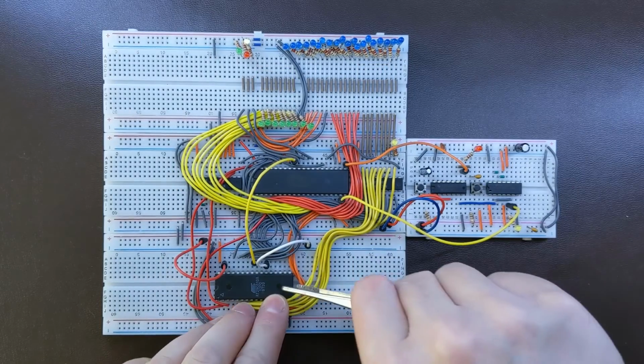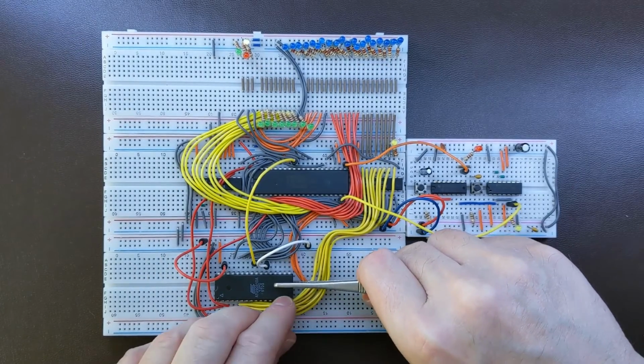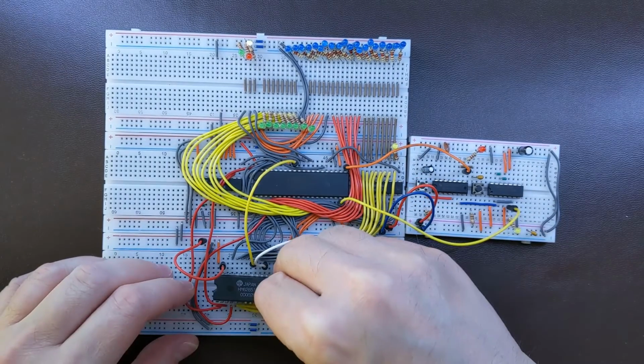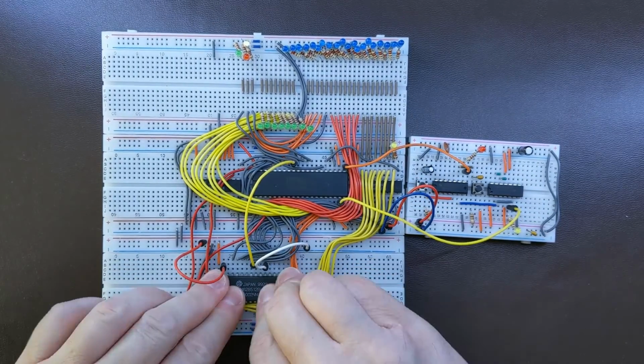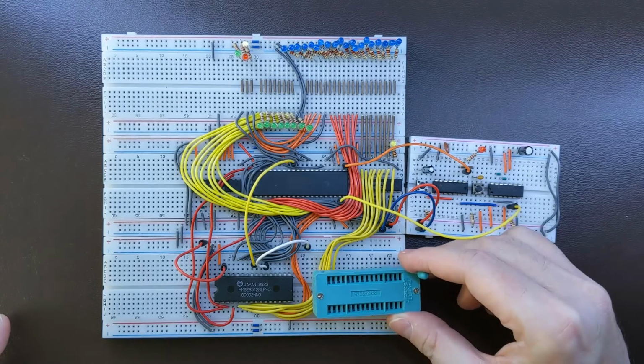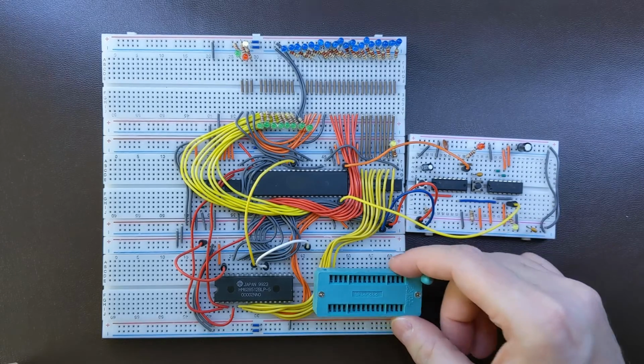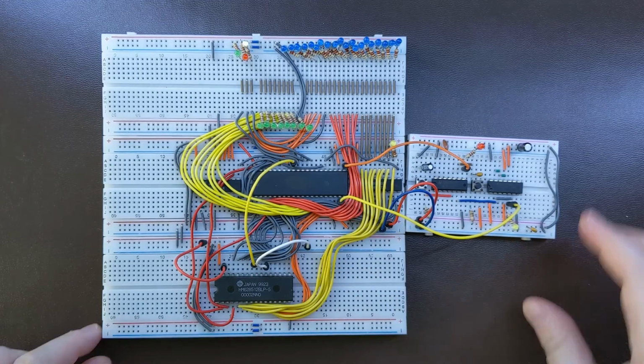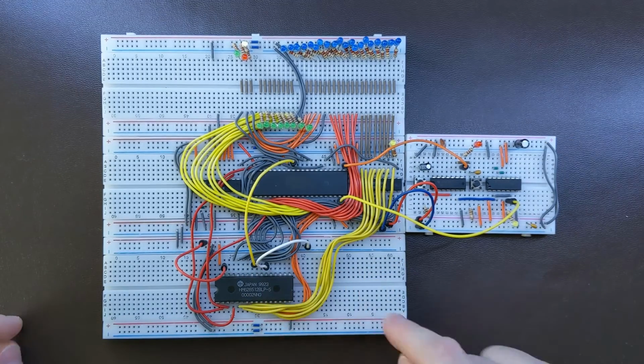So let me just replace this flash with the RAM. It was here. And then I'll build in this ZIF socket here and connect all the data and address lines common for both between them.